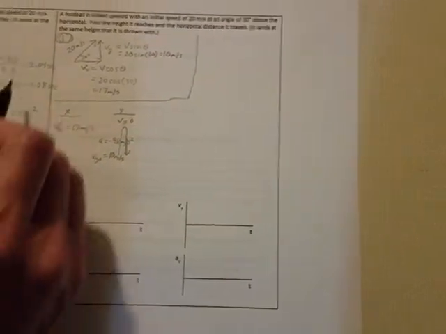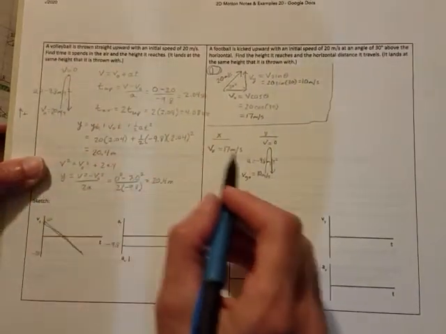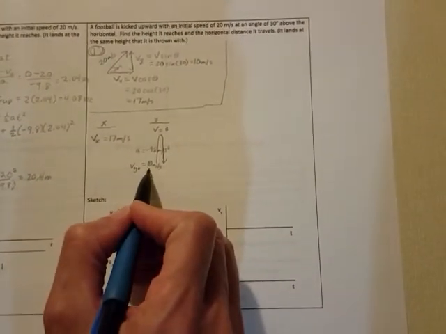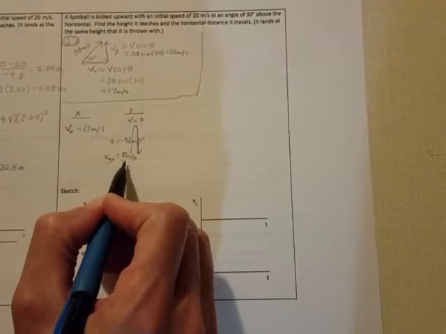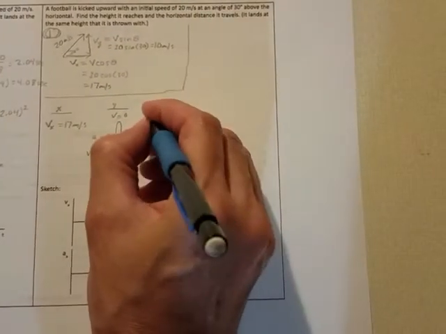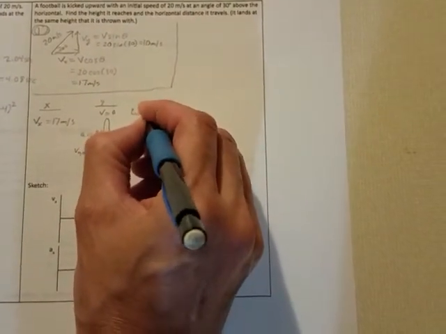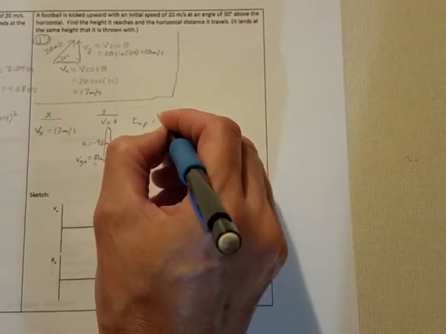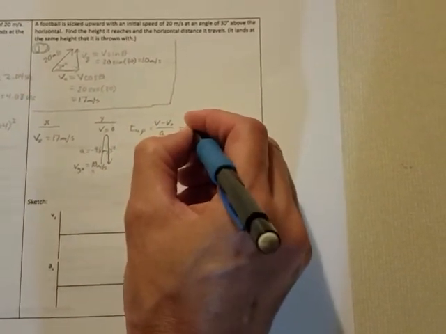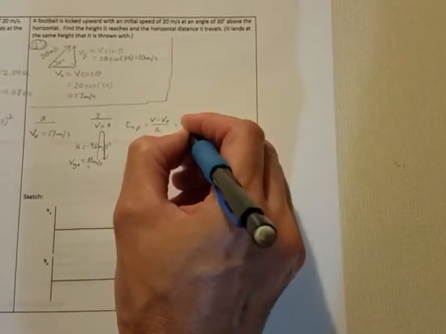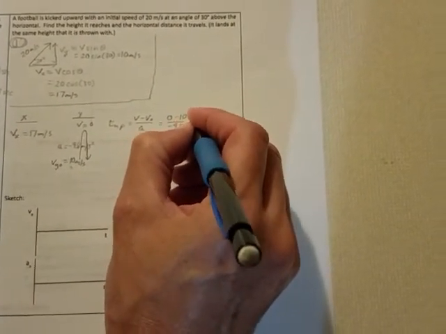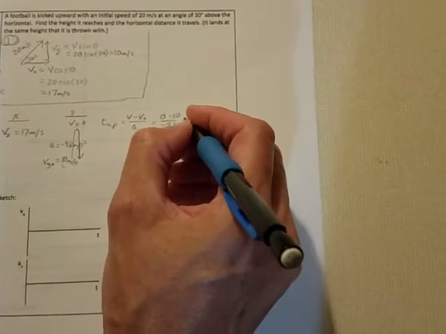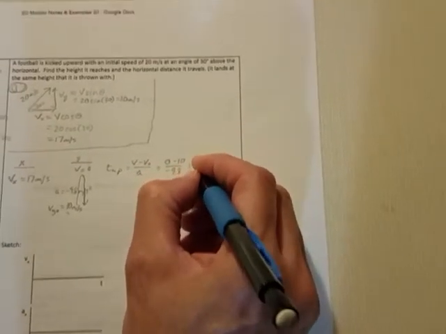And we're going to do the exact same thing that we did here, but instead of using 20, we're using 10. We're using the speed that it goes up with. So our time up is going to be equal to v minus v0 over a, which is 0 minus 10 over negative 9.8, which is going to be equal to 1.02 seconds.